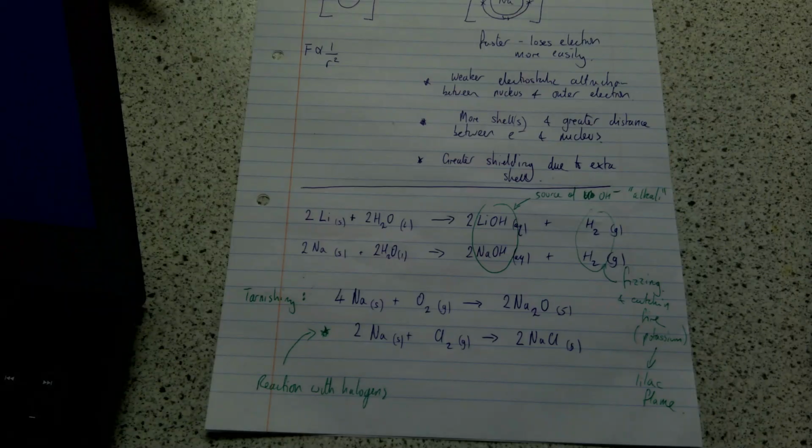So just for the last few moments of the lesson, just practicing a few of these bits and pieces, and trying to get our heads around it. So that's it. That's it for the alkali metals. That's what we need to know essentially.